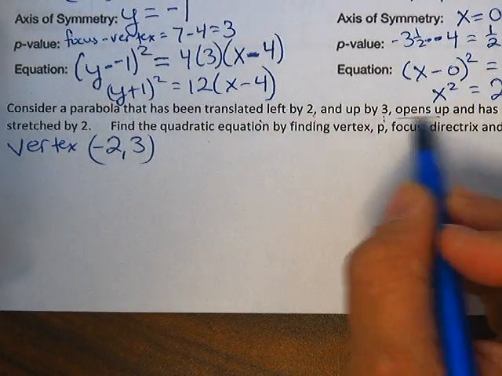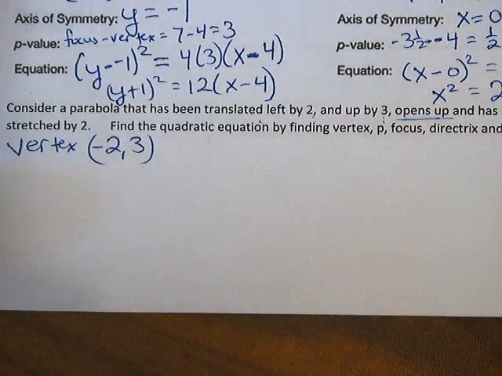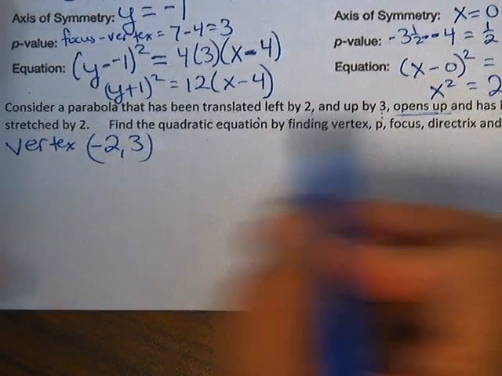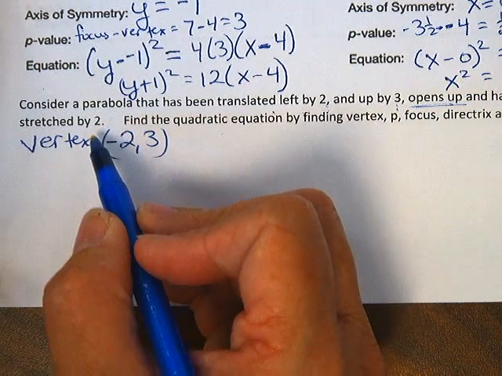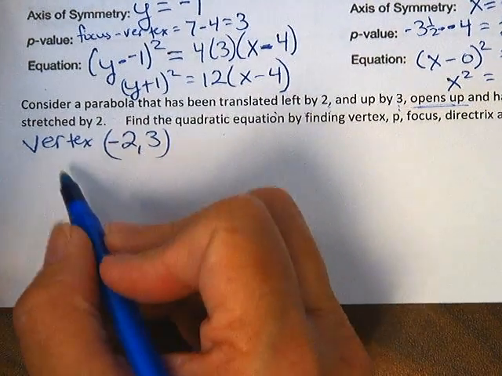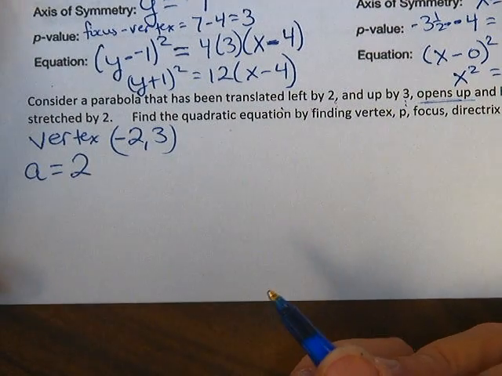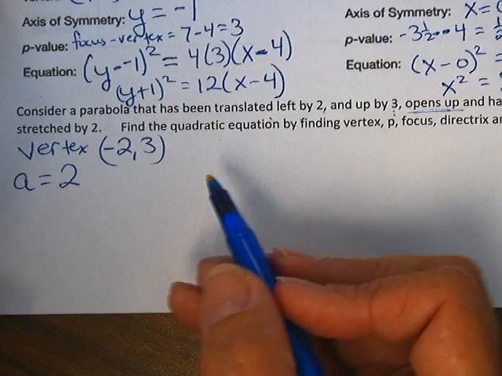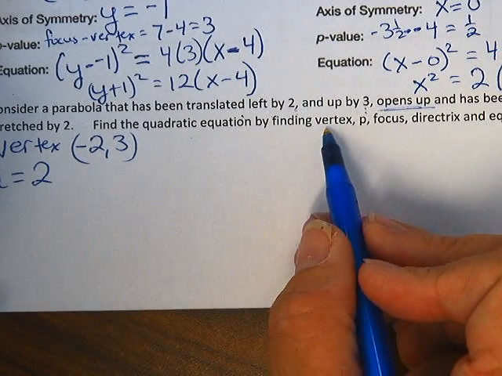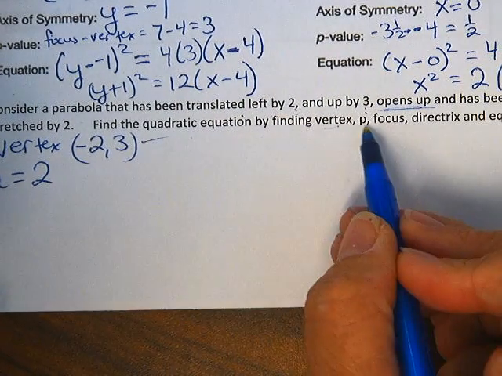We also know it opens upwards, so that means p has got to be positive, and has been vertically stretched by 2. Well, vertical stretch, we use the letter a for that, so a is equal to 2, and it's positive because it opens upwards.